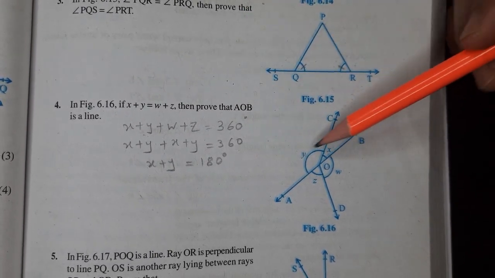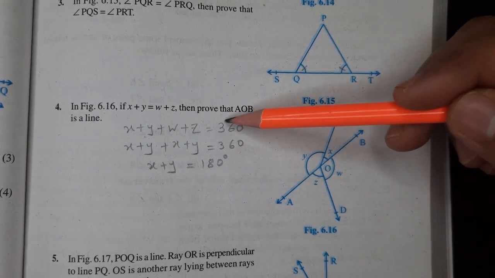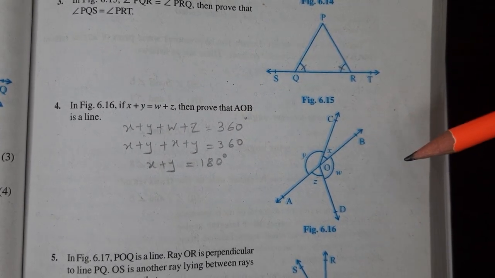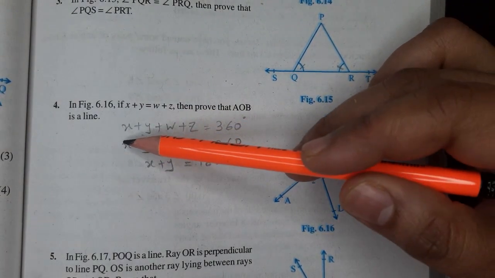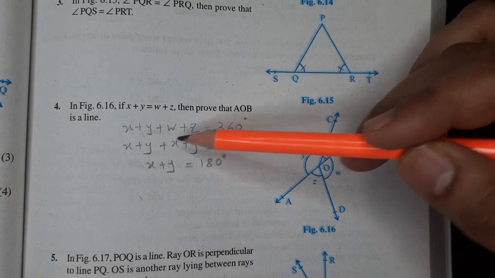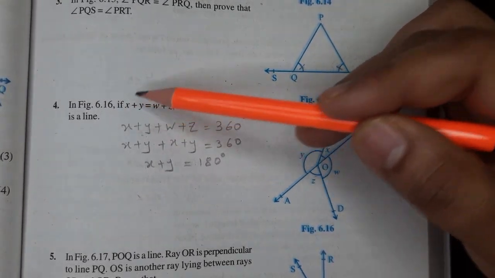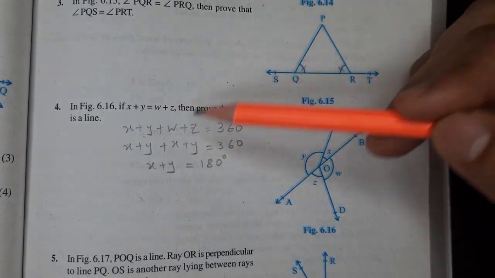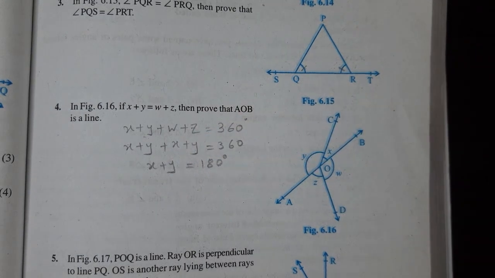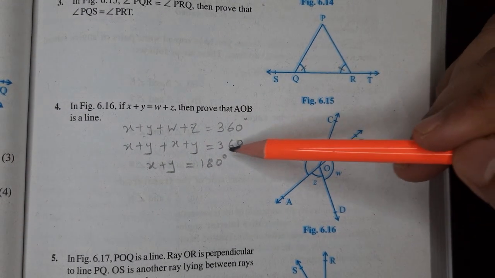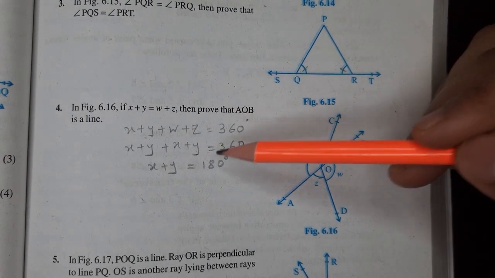So, x plus y plus w plus z is equal to 360 because this is a complete angle, right? So, what I can do is x plus y को मैंने वापस x plus y ही लिखा. ये जो w plus z है ये तो सेम है ना x plus y की तरह, तो इसको निकाल दिया और फिर मैंने x plus y डाला. अब x plus y आ गया 2 बार, which is equal to 360. So uska one occurrence will be 360 by 2 na, which is 180.